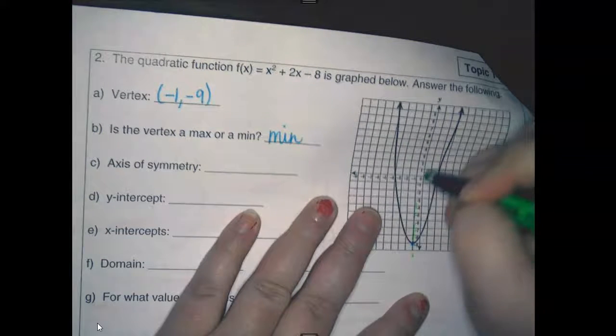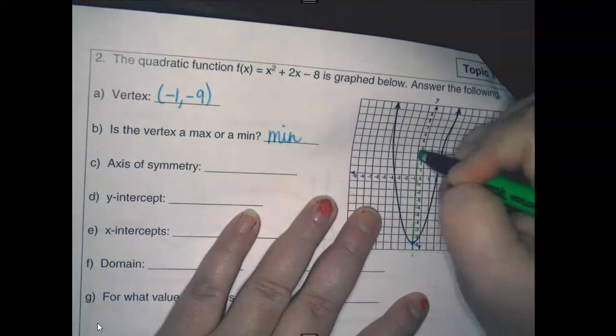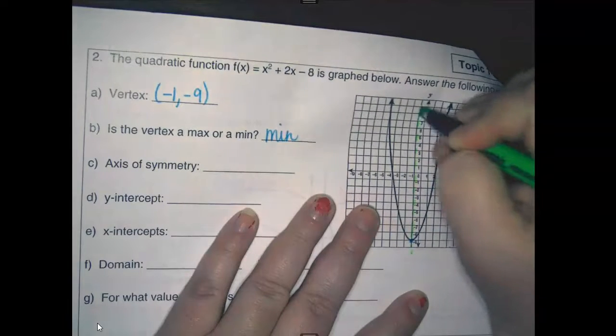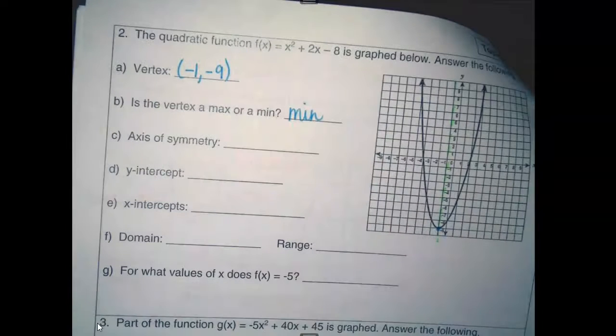I don't know if green is showing up on this video. I'm going to have to go back and... Oh, it did. Should have better in the video than it did on my paper.